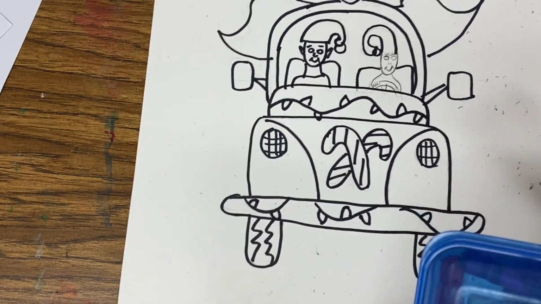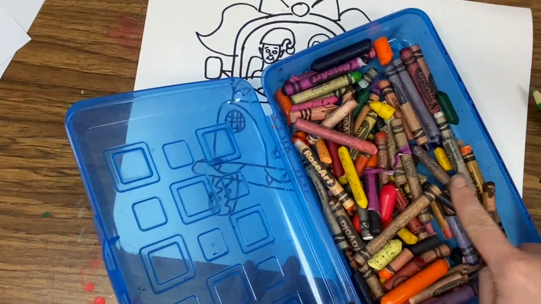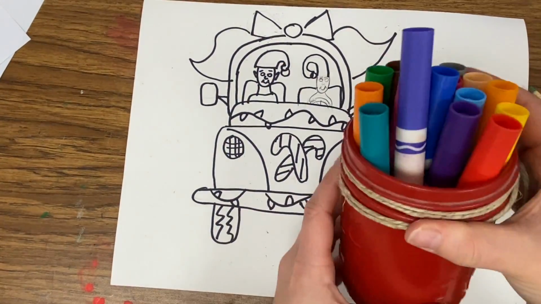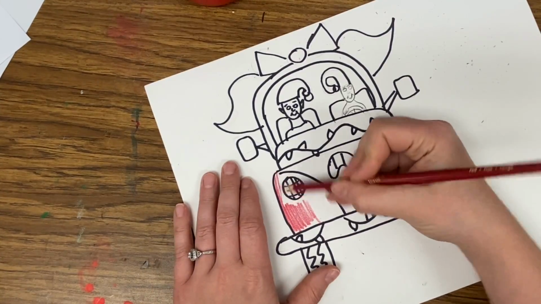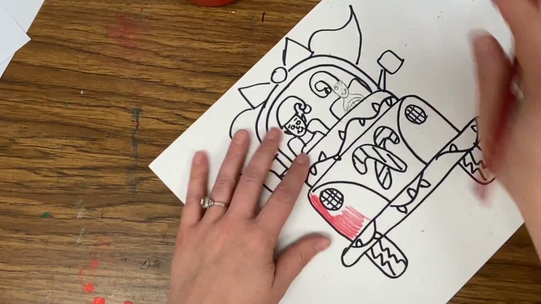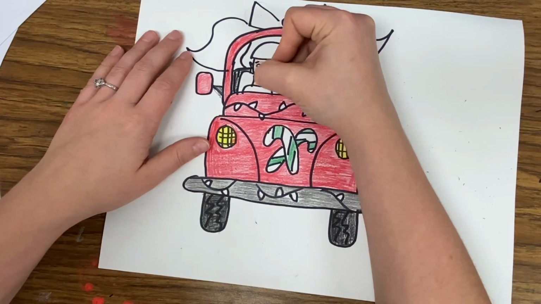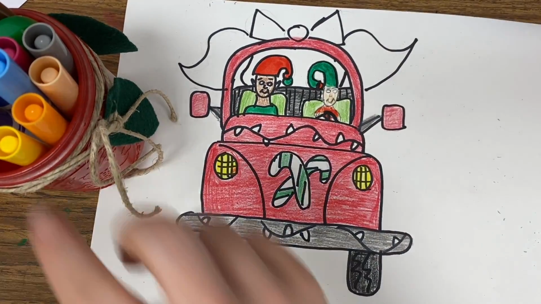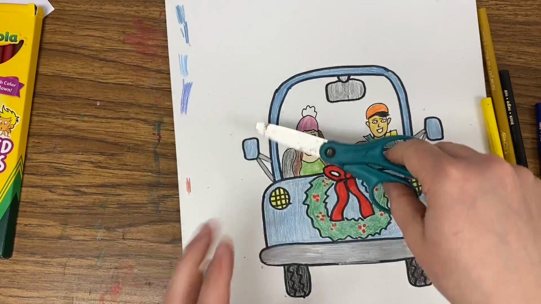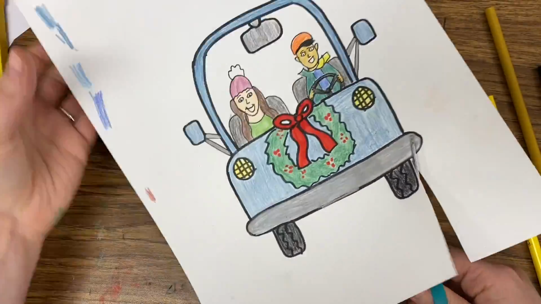You can use crayons, colored pencils, or markers. Once you're finished coloring, it's time to safely cut out your car or truck.